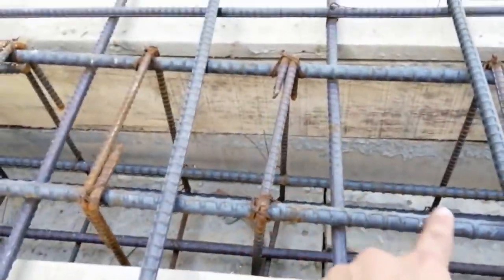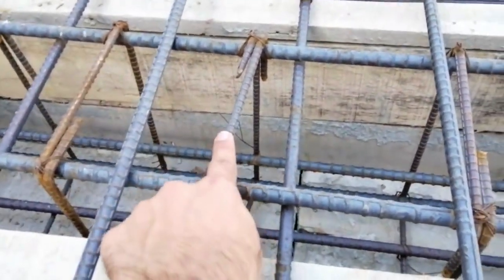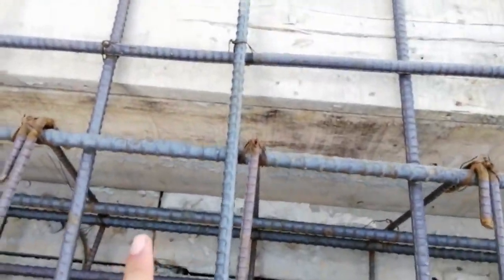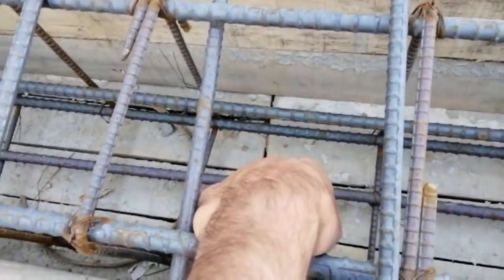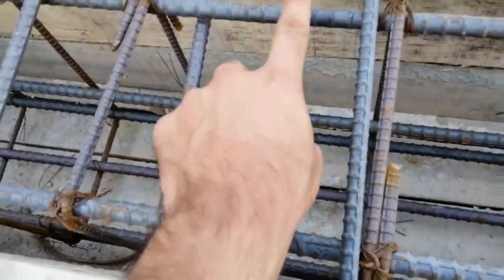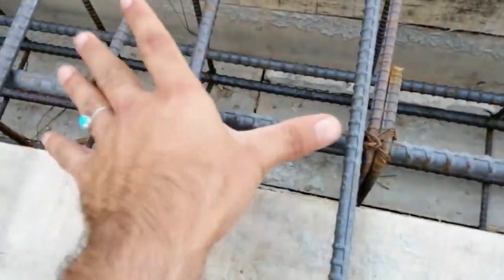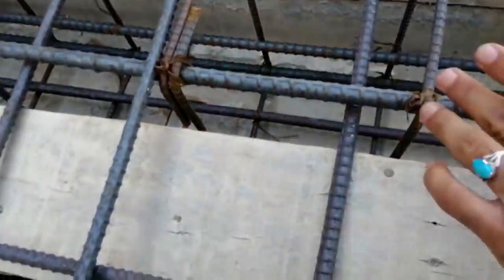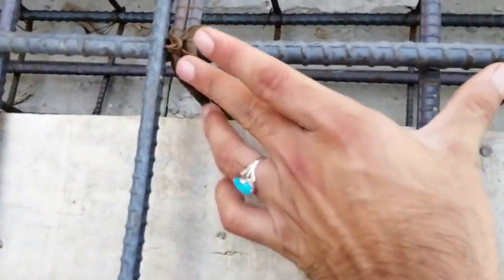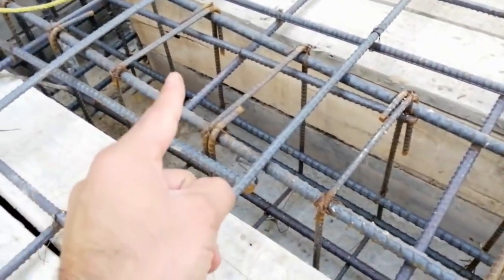Now guys, you can see this is the beam also. Now I will discuss its stirrups. The hooks are bent at 90 degrees, but the hooks should be bent at 135 degrees guys. Look here, the hooks are bent at 90 degrees. And look here guys, you can see also its spacing. Near the support the spacing should be minimum, but at the mid the spacing should be maximum. Here it is about 9 inches or 10 inches, and near the support it should be minimum.